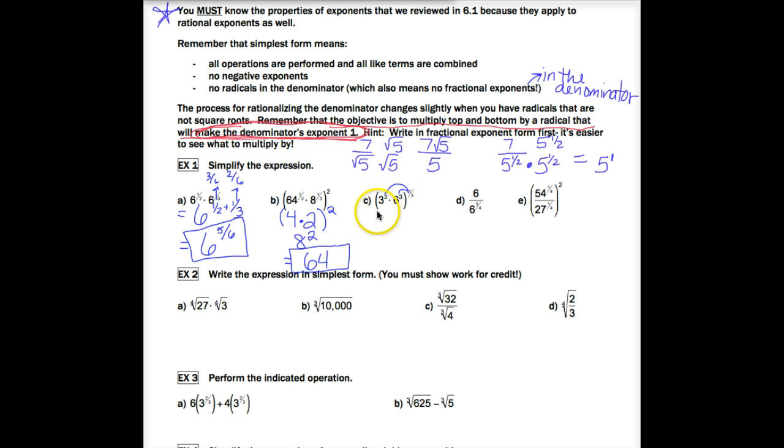multiply the exponents. So 3 to the 3rd raised to the negative 1/3. I multiply the exponents. 3 times negative 1/3 is negative 1. So I've got 3 to the negative 1 times 6 to the negative 1. So these are both to the negative first power, which means no negative exponents in the answer. I've got to reciprocal that. So that's 1/3. This is 1/6, which is going to give me a final answer of 1/18. Again, so many different ways to do these that would be correct.